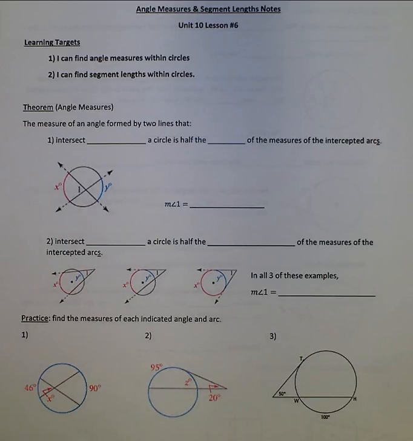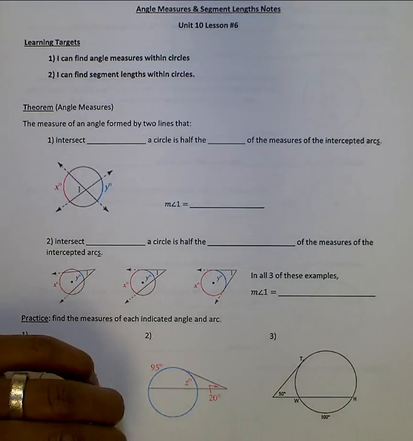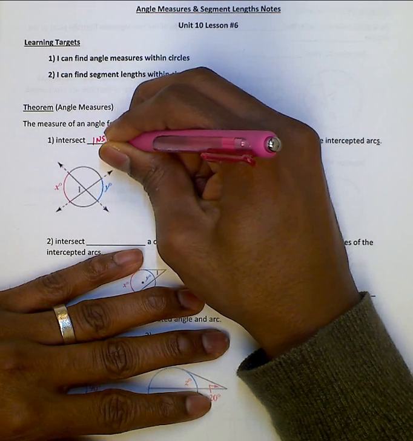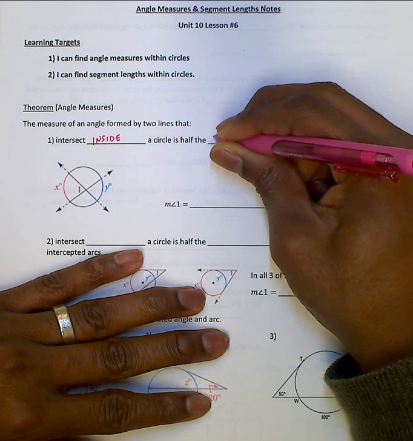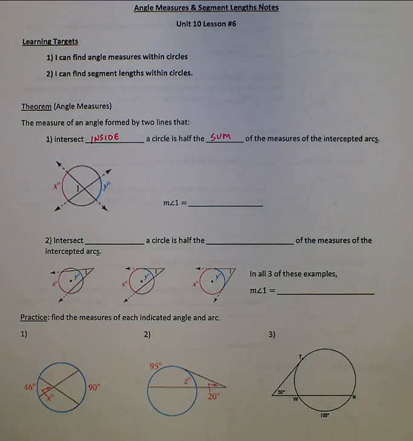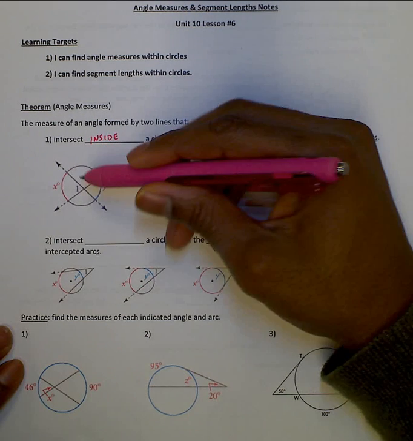Alright, so first thing, finding the angle measures. The measure of an angle formed by two lines that intersect inside a circle is going to be the sum of the measures of the intercepted arcs. Now when we talk about intercepted arcs, here are intercepted arcs x and y.